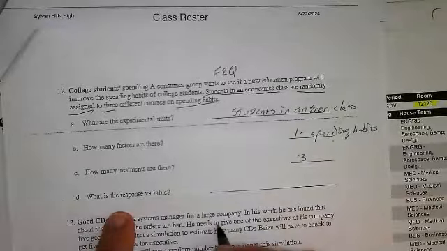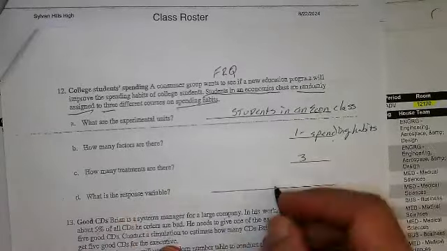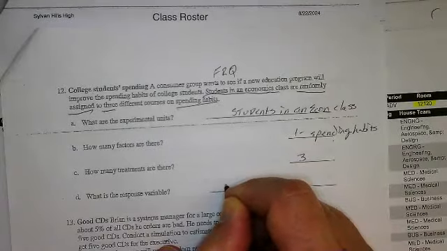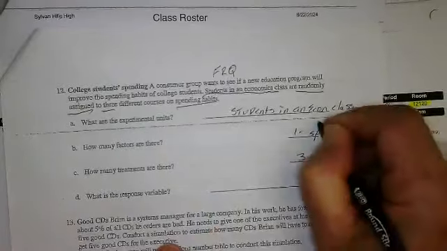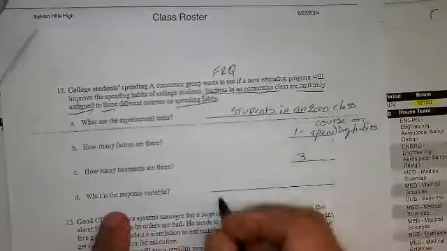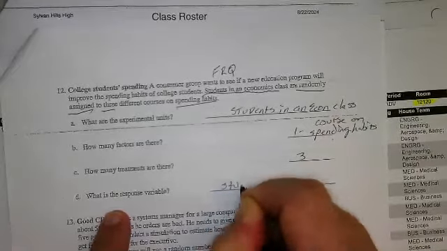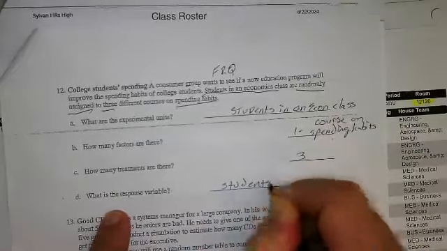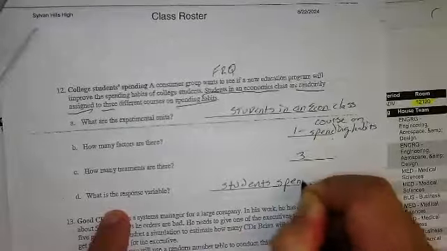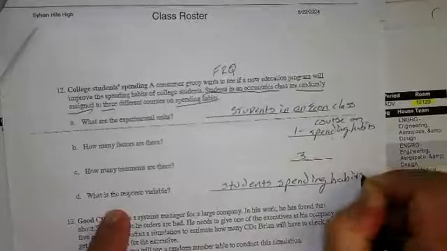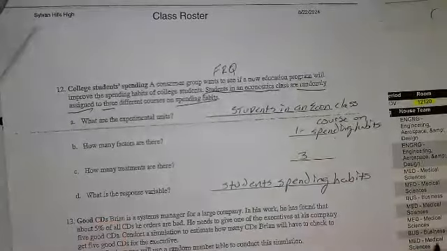And the response variable is simply the spending habits of the students. I'm sorry, this is the course on spending habits, and this is students' spending habits. I really need to get better writing skills.